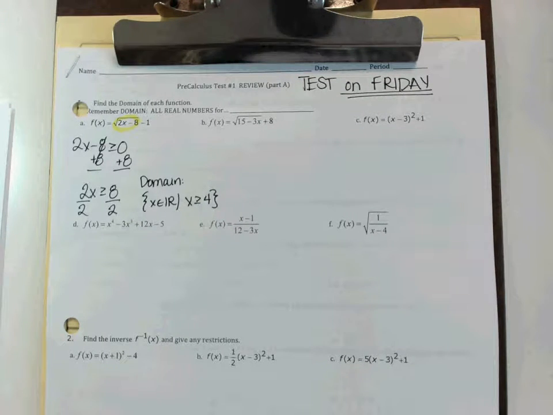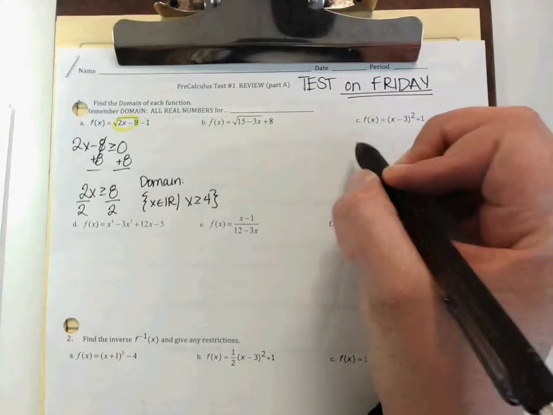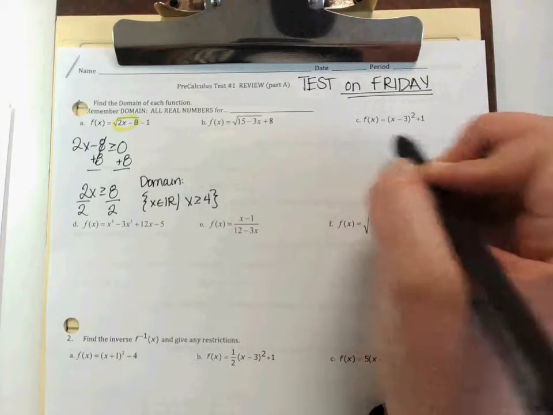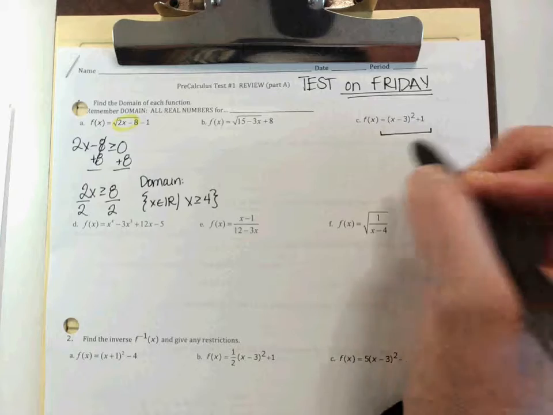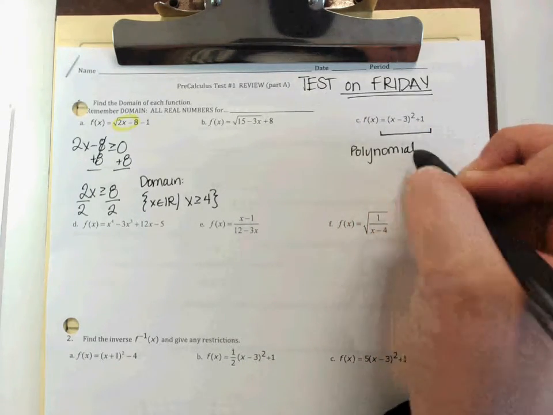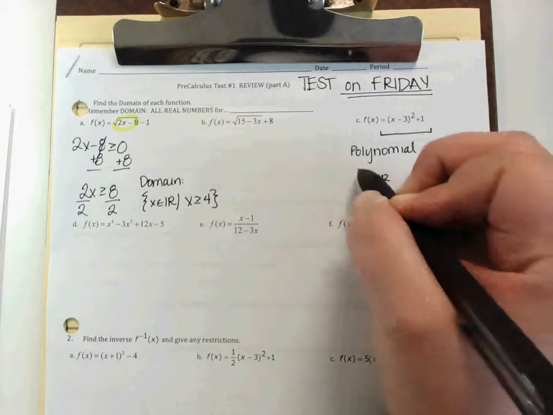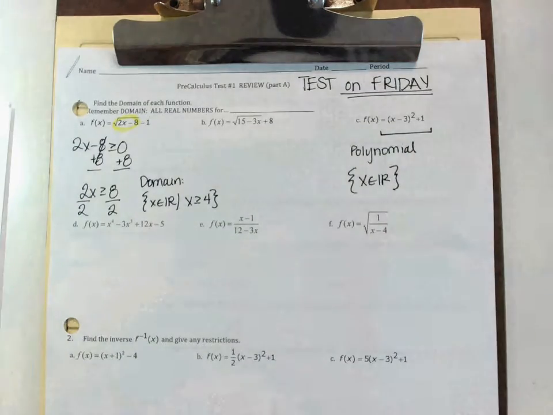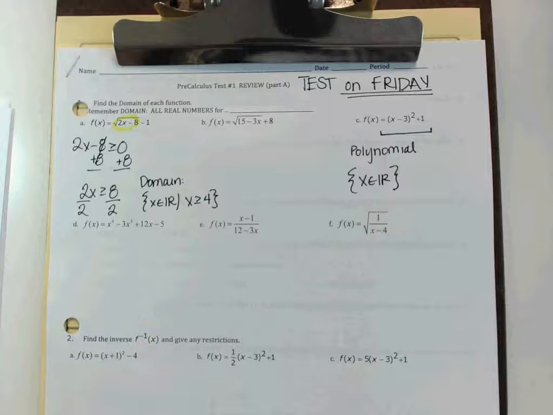Okay, look at letter C. What's letter C's domain? It's a polynomial. What number are you not allowed to square? None of them, right? Remember, for a polynomial, I can square whatever number I want. 3, I can square it. Pi, I can square it. 5, I can square it. So polynomials don't have any restrictions. It's all the numbers.